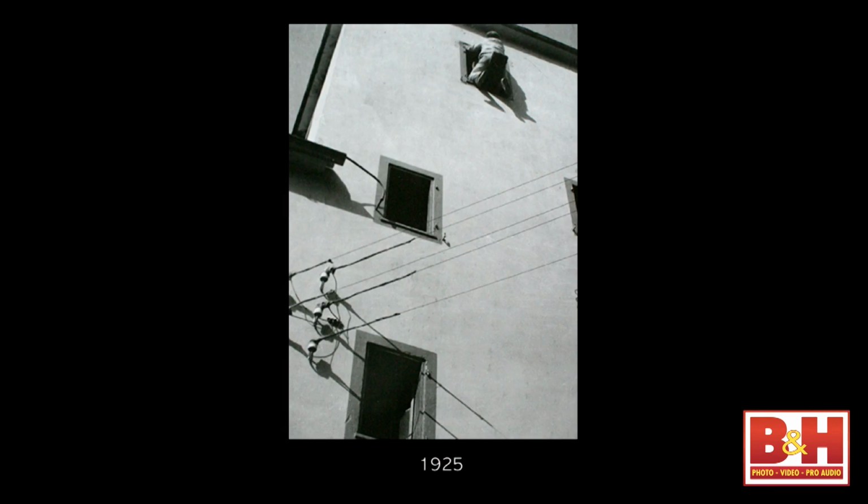So another one that was a huge influence on straight photography was Laszlo Moholy-Nagy. And people referred to his photography as pure photography. He was a Hungarian. He was not a trained photographer. He was trained as a painter and a sculptor and an illustrator.